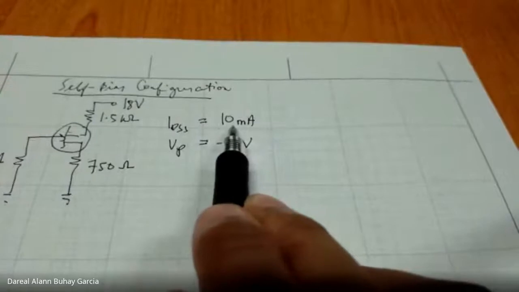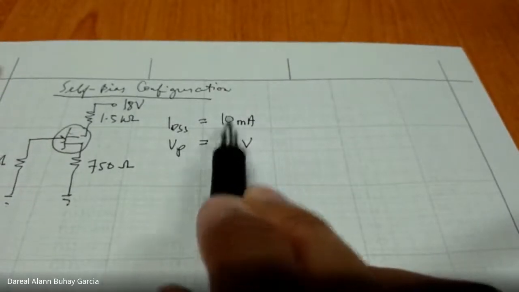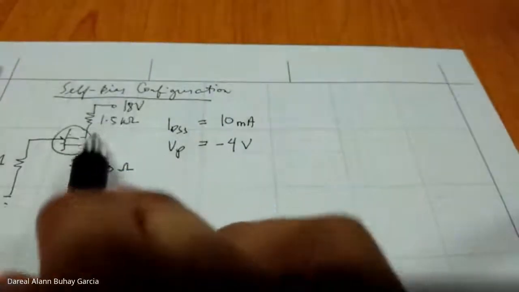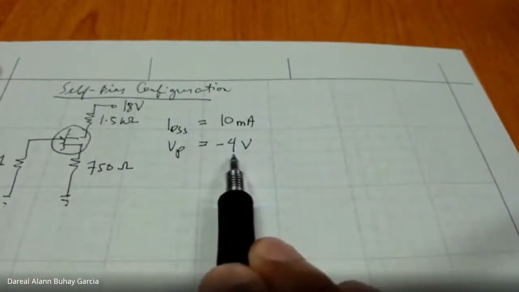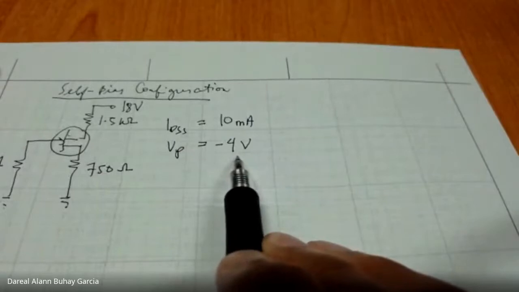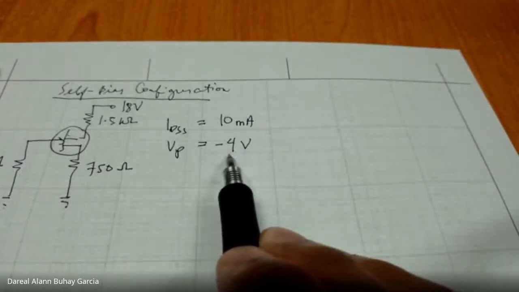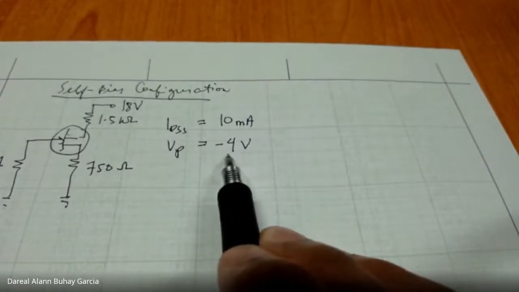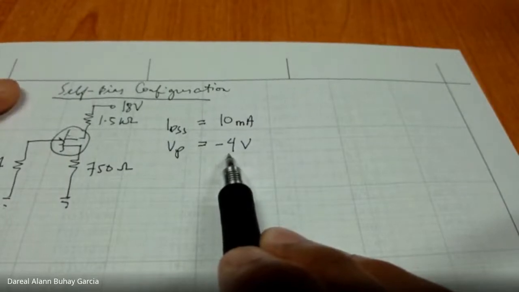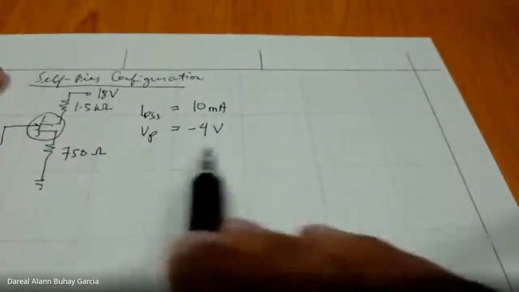Muna yung pinaka-maximum current na pwede ma-reach sa atong device, current nga nag-flow sa atong device. And VP is, I think this is the VGS at cut-off. No? So, muna yung mga parameters niya.